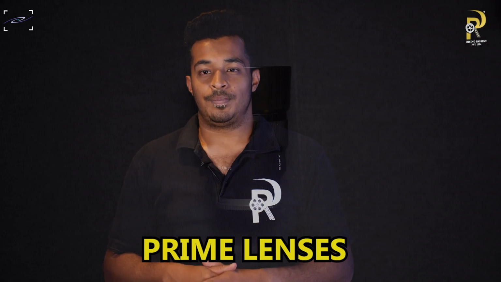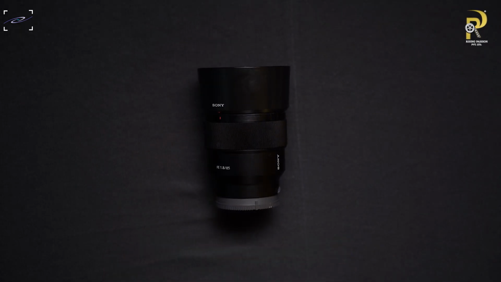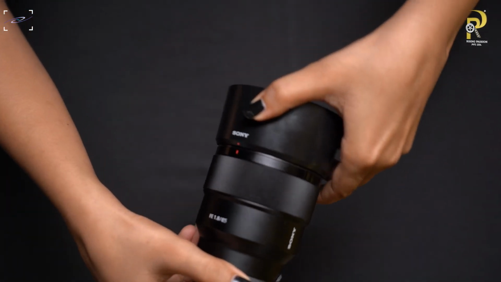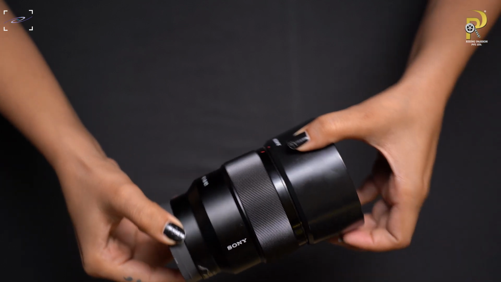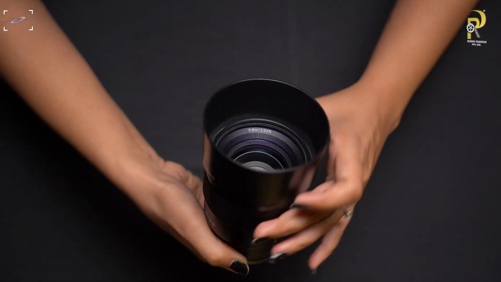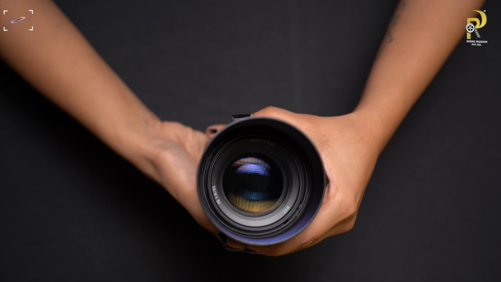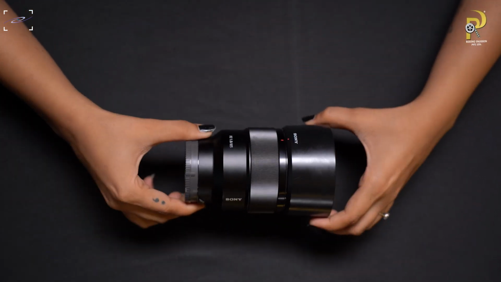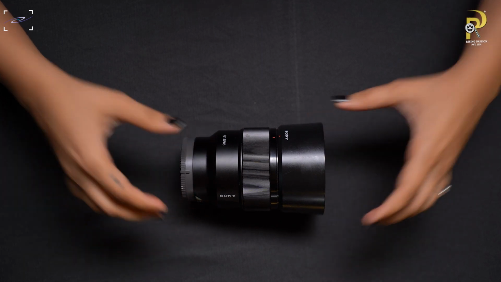So now let's move to the next option, that is prime lens. The prime lenses have a fixed focal length and you can play with the aperture. It offers you an aperture range of f/1.4 to f/22, that is the widest. With a shallow depth of field in the frame, you can easily differentiate your character from the foreground or the background.